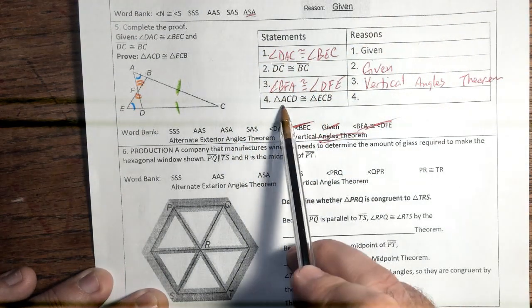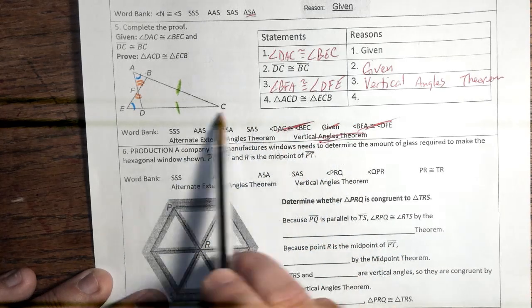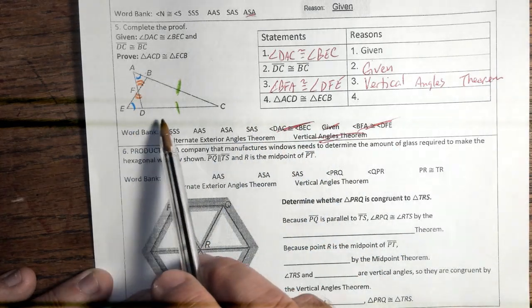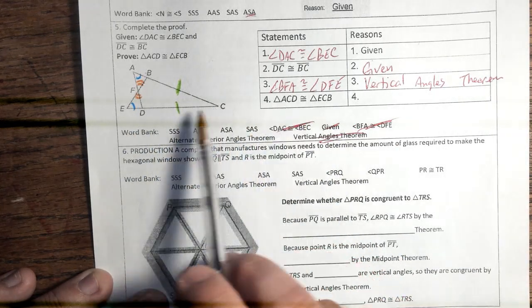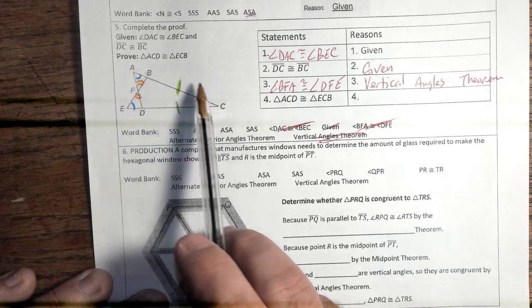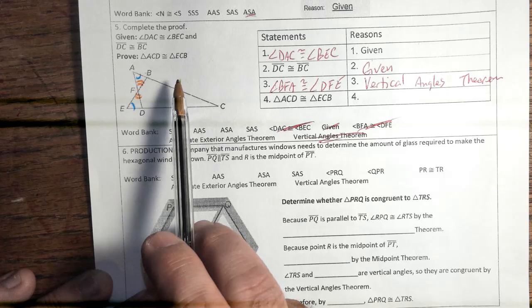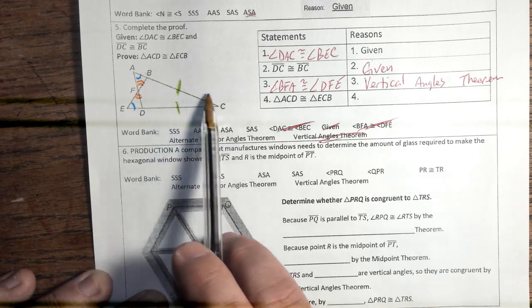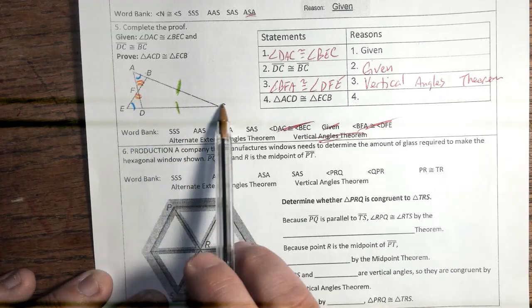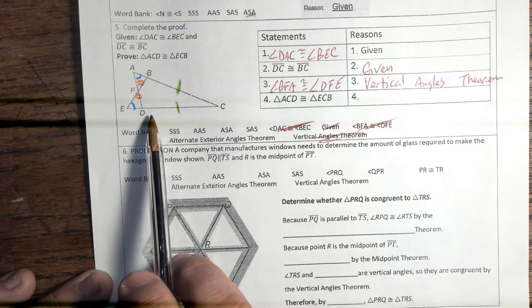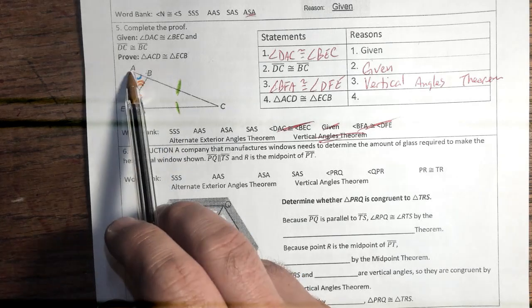All right, last but not least, how are they congruent? We have all the choices here. So we start, we have A, C, D. So A, C, D, we have a side. Let's see. Oh, no, we started with an angle.